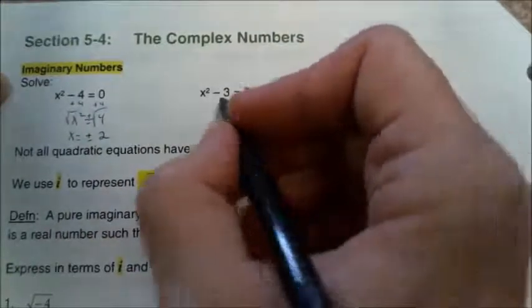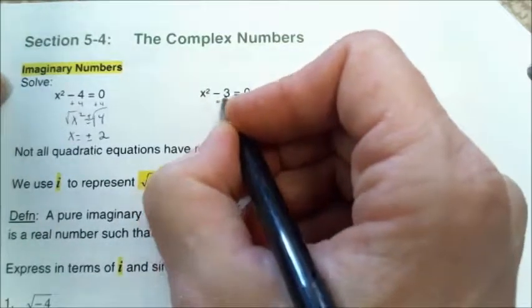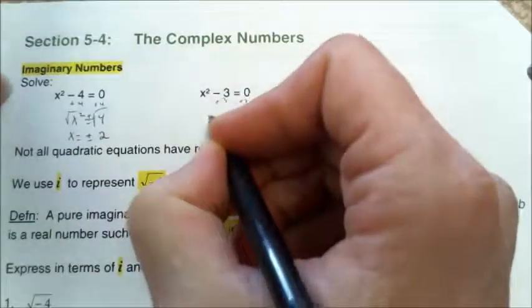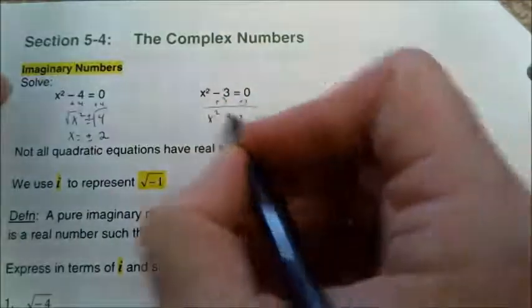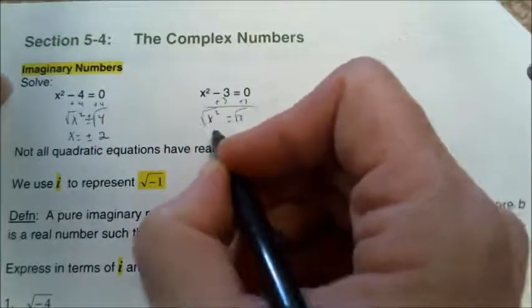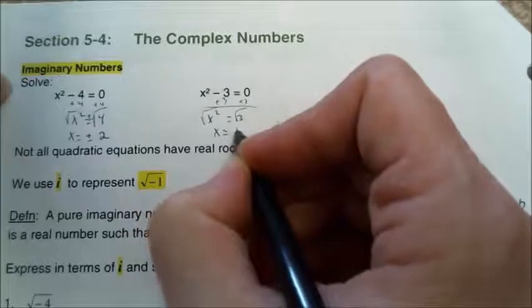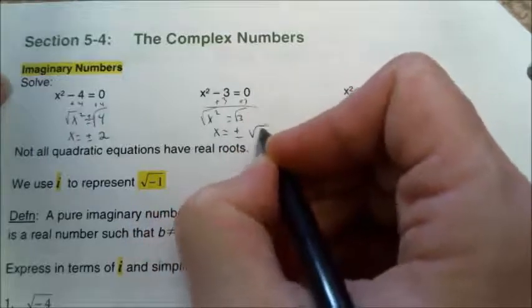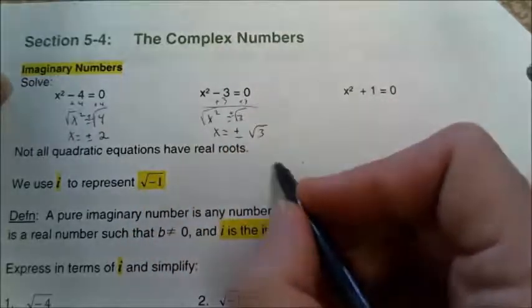You can do the same thing over here if you wanted to add 3 to both sides. You're going to get x squared is equal to 3. And then when you take the square root of both sides, you're going to get x is equal to positive and negative square root of 3. So there's two solutions here.